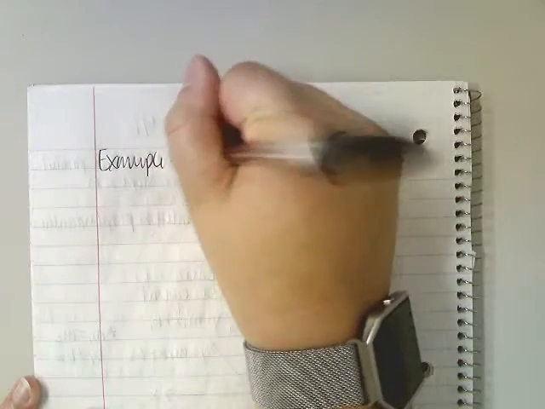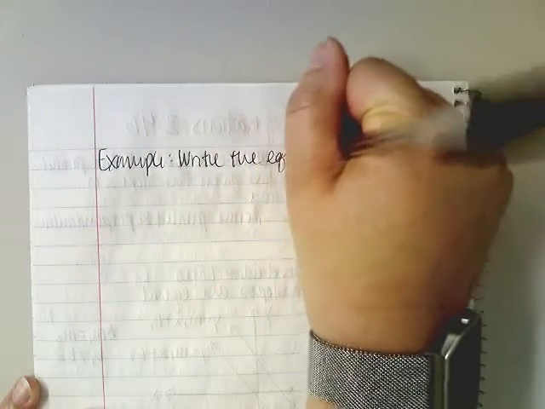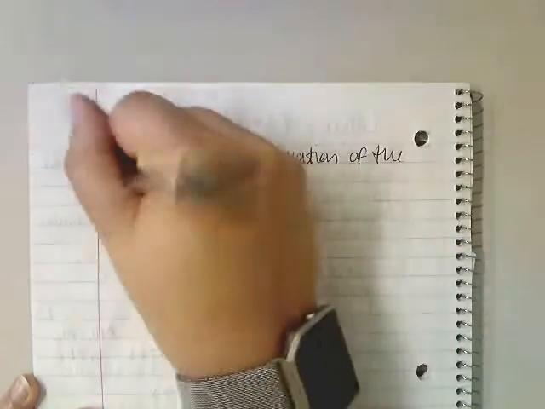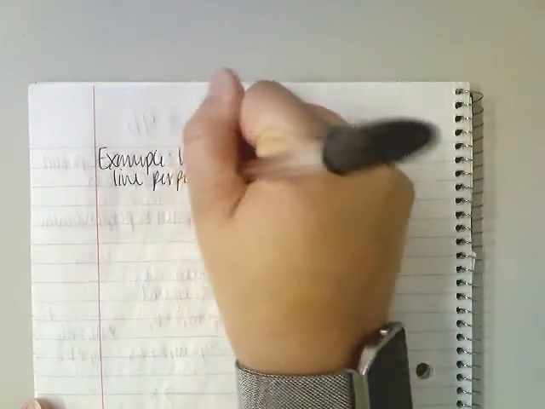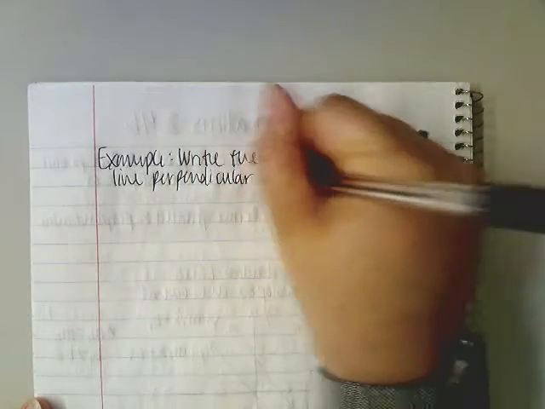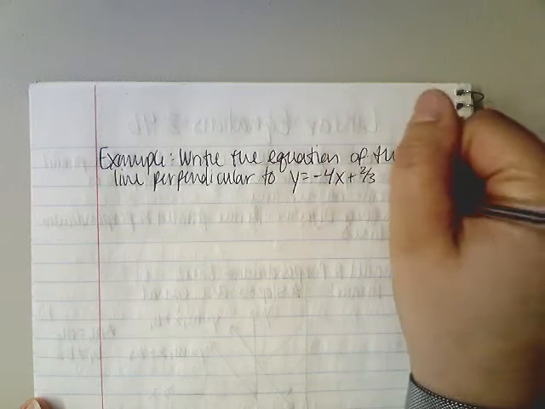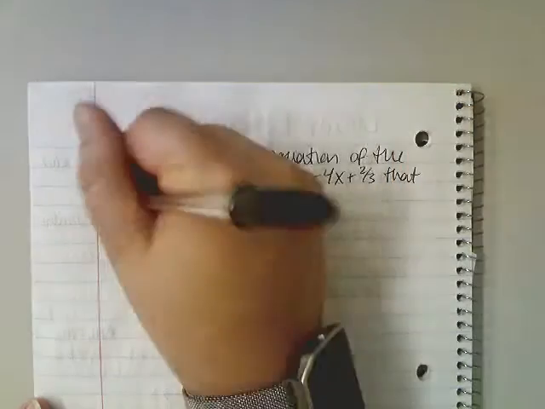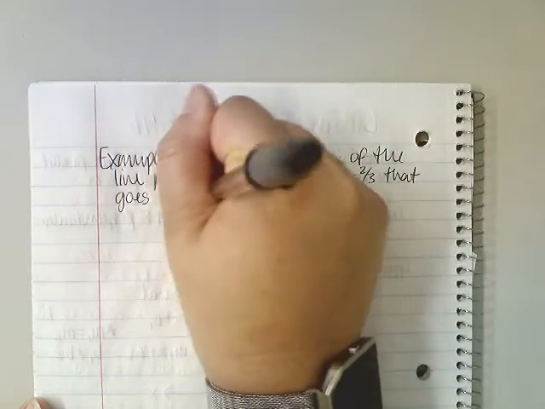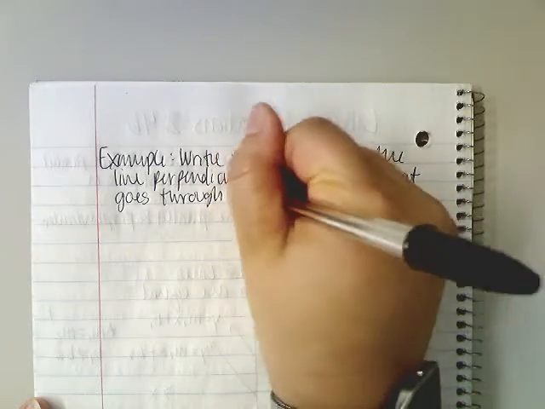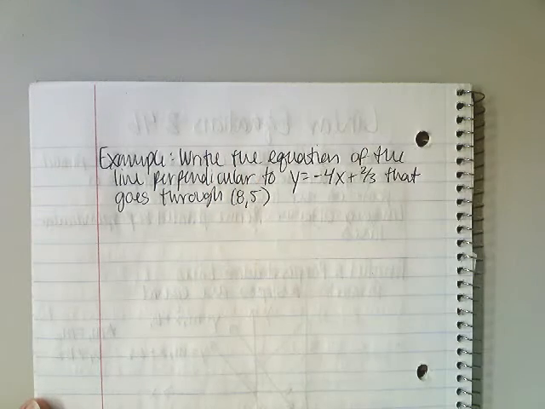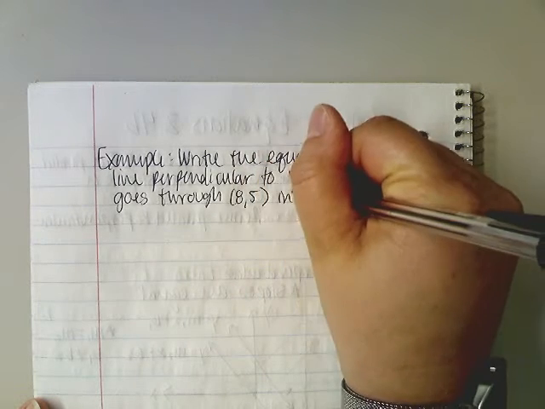All right, so our example. I want us to write the equation of the line perpendicular to y equals negative 4x plus 2/3 that goes through the point (8, 5). And I want us to write it in slope-intercept form.